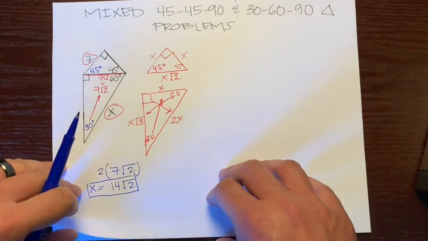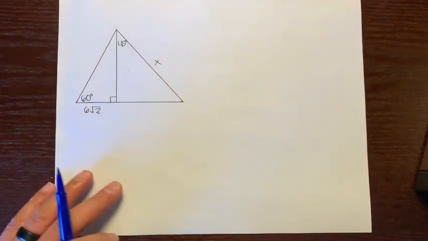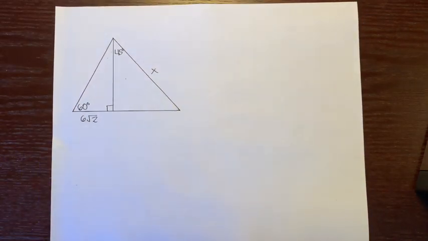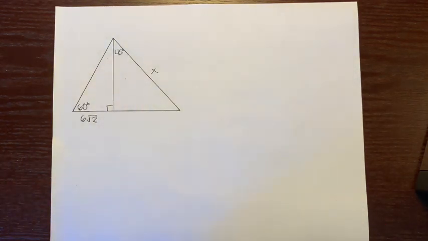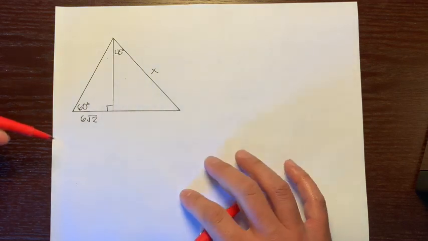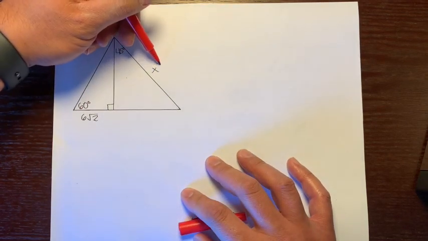Let's do another problem. Let's look at this one. It's similar to the previous problem, but a little more challenging. So this time, our destination is this X right here.